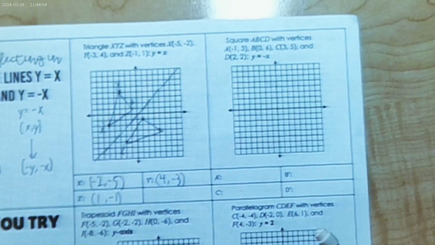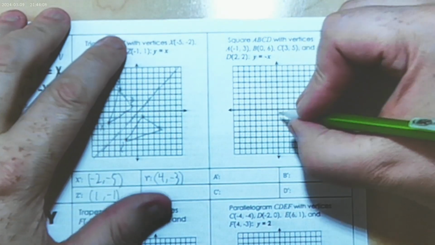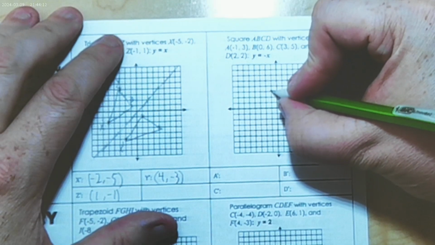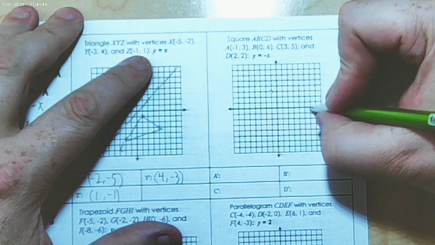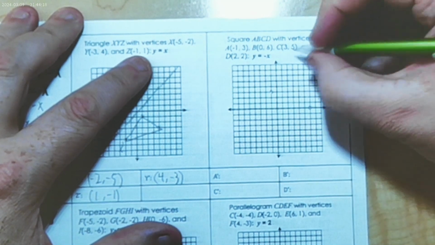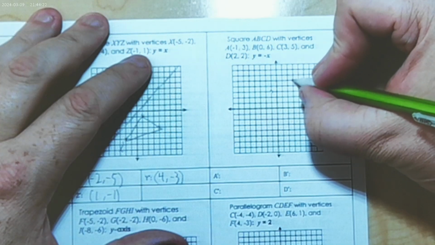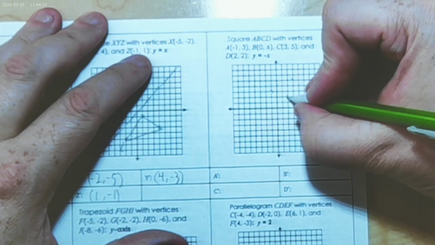So we'll move on to this one. Now we've got square ABCD with the vertices at negative 1, 3, 0, 6, 3, 5, and 2, 2.